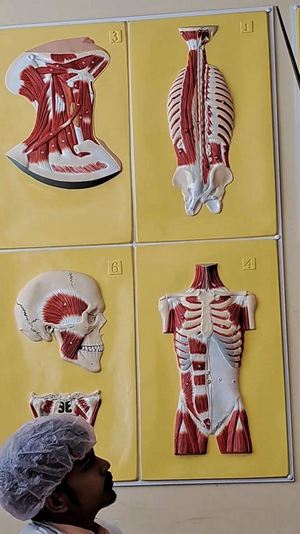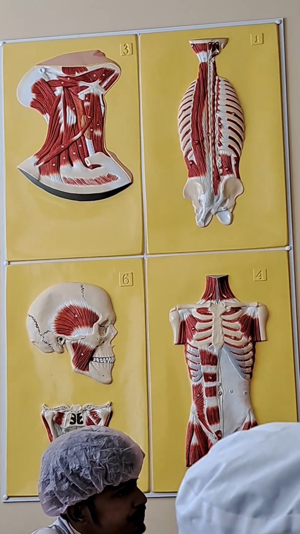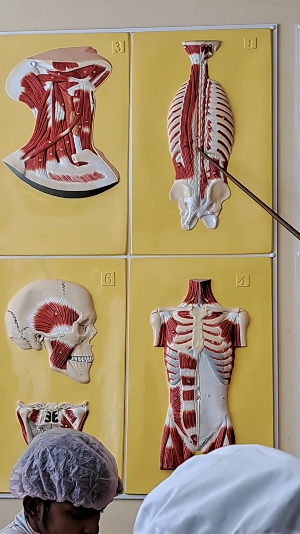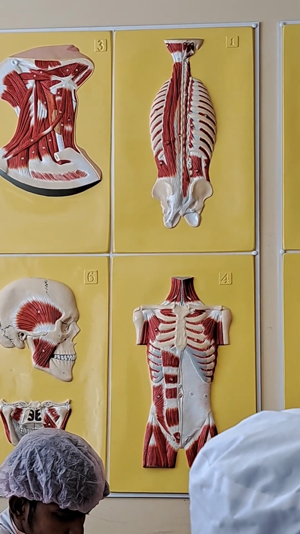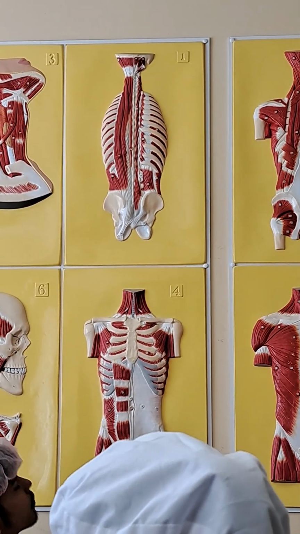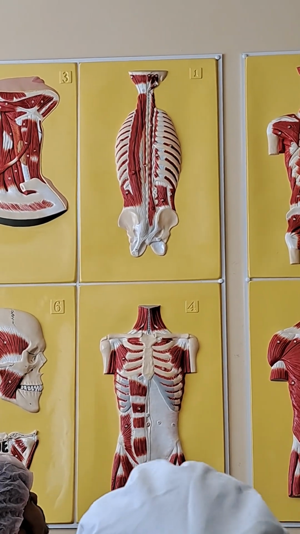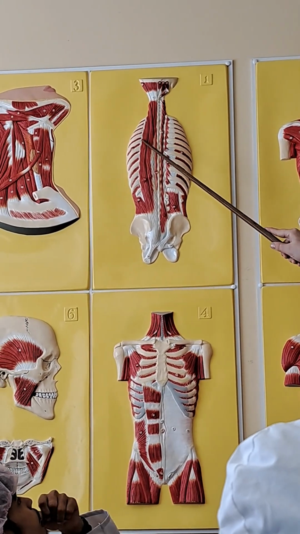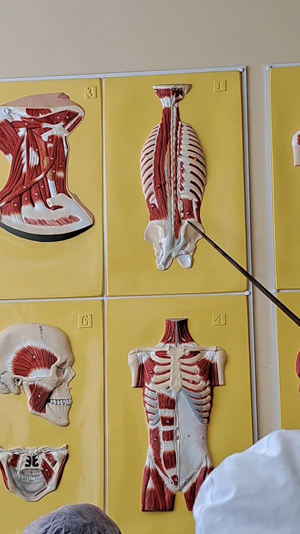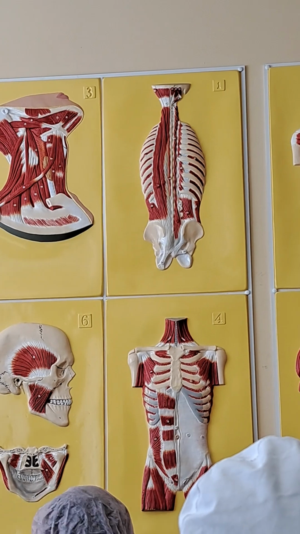The deep muscles. The next muscles of the deep group lie along the vertebral column. More superficially, you can see the erector spinae, the erector muscles of the spine, of the trunk. This muscle is subdivided into three vertical trunks. More laterally, you can see the iliocostal muscle. It starts from the iliac crest and is attached to the ribs.